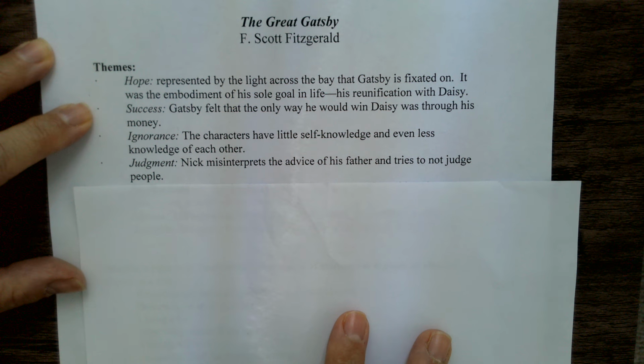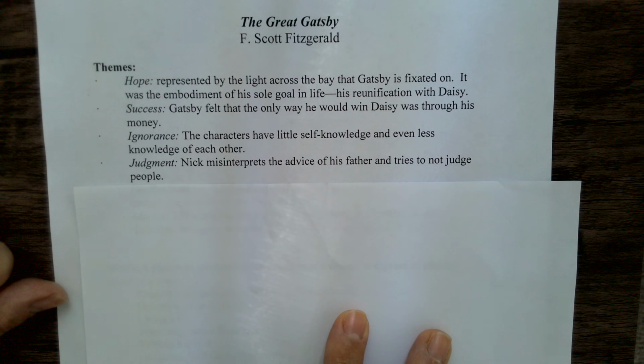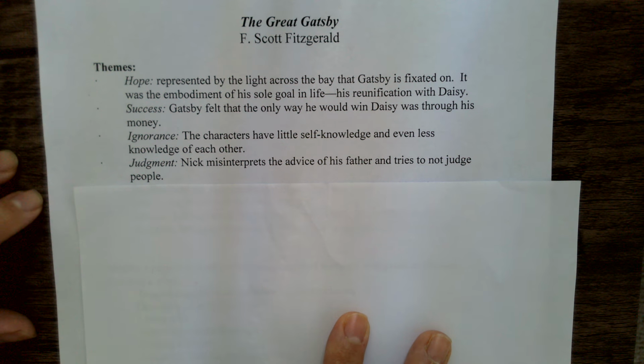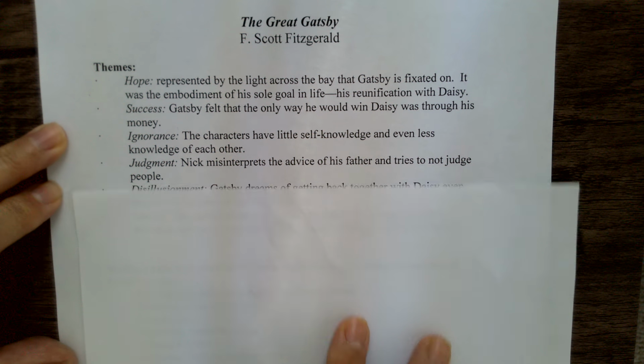Another theme that we're going to be looking at is that of judgment. In the course of this book, the narrator, that's Nick Carraway, has a lot of missteps, I should say, because of his judgment or lack of judgment against people. Nick misinterprets the advice his father gives him. It's one of the first lines of the book. His father tells him not to judge people because they've never walked in his shoes. He's never walked in their shoes. That's solid advice for the most part. However, there does come a time in life when you really do need to make judgments and judge people, especially if they're doing things that are not legal. And that's something that we're going to be looking at in the course of the book as well.